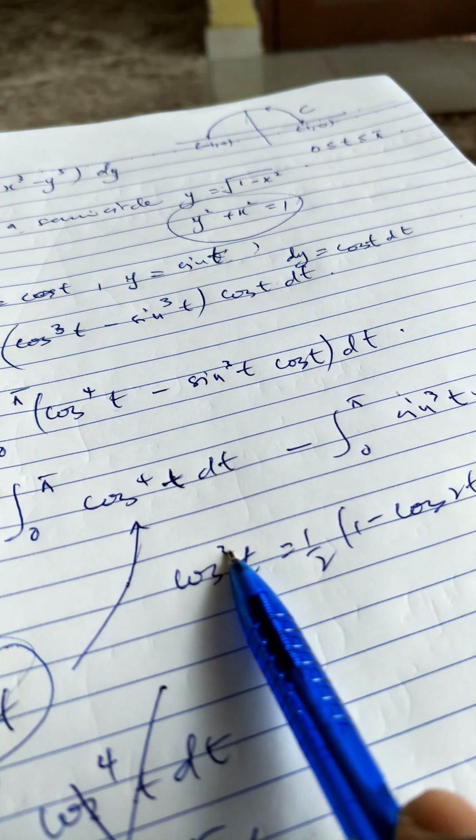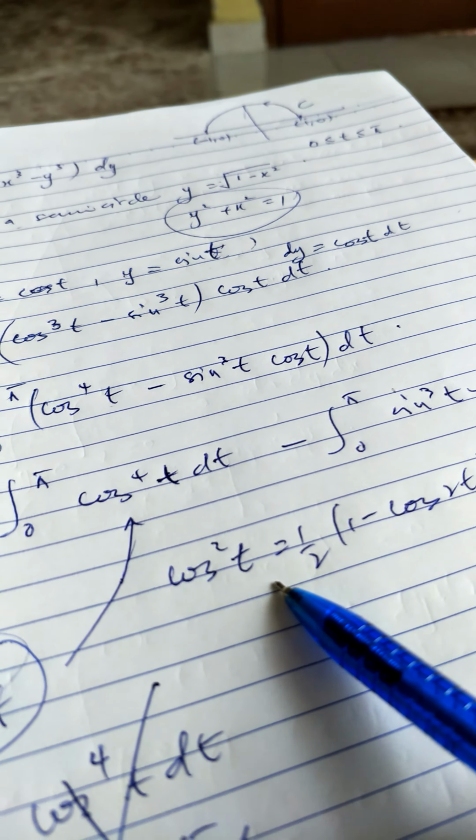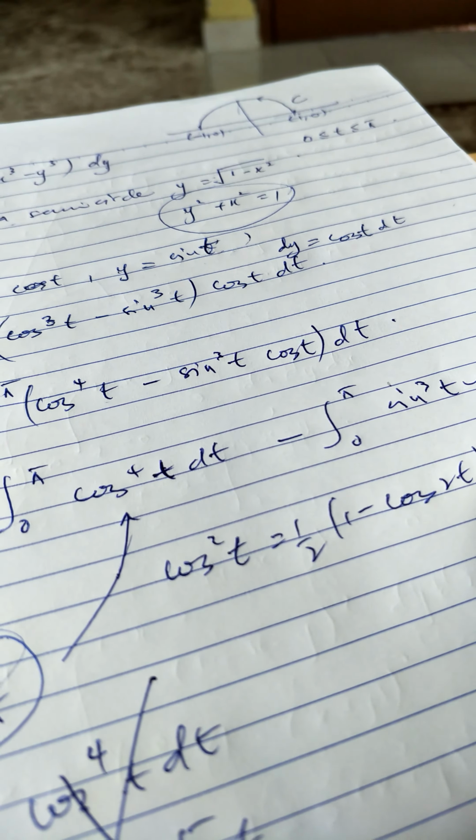You have power 4, so you use it twice here, then twice, and do it again. You have to use this formulation twice. For this part, I think the best is using substitution. That's the best you can do.